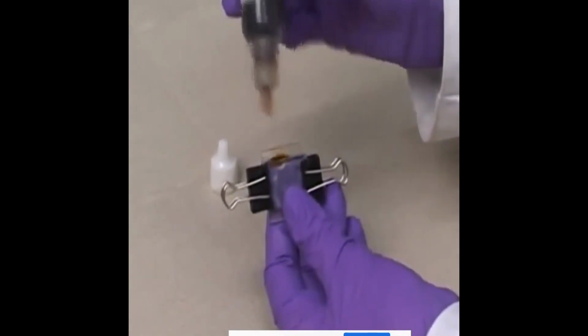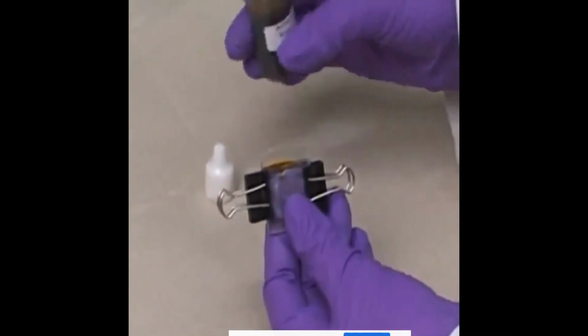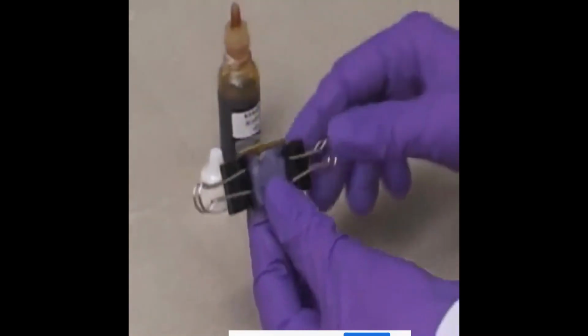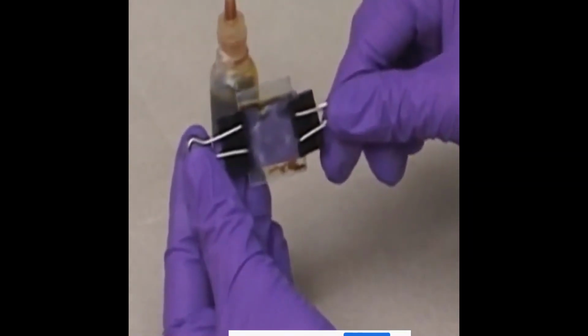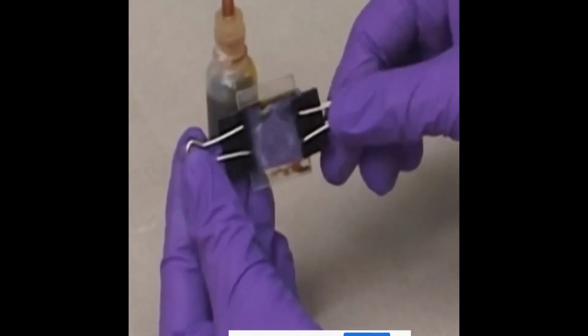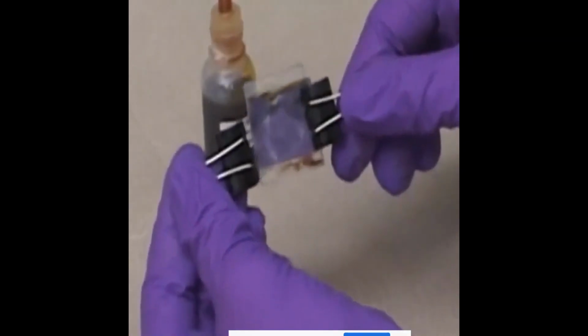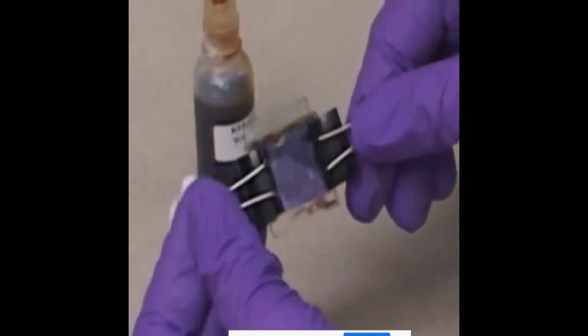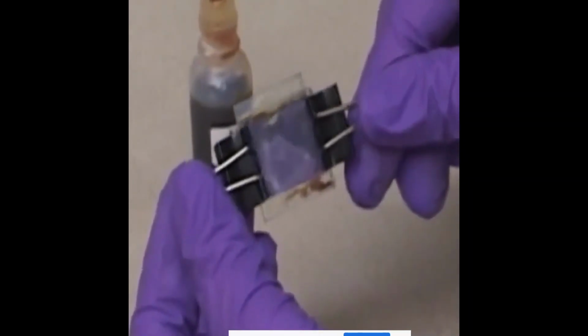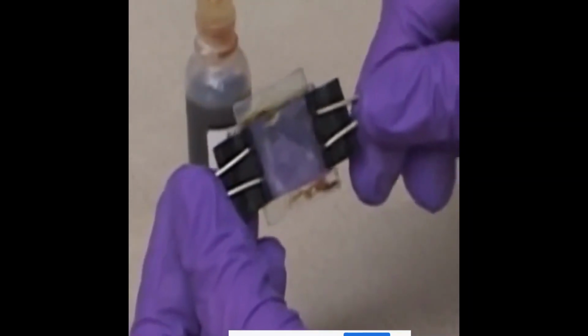Step 6. Alternately open and close each side of the solar cell by releasing and returning the binder clips. The liquid is drawn into the space between the electrodes by capillary action. This wets the stained titanium dioxide film. Make sure that all of the stained area is contacted by the electrolyte.